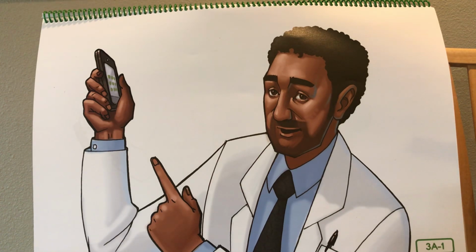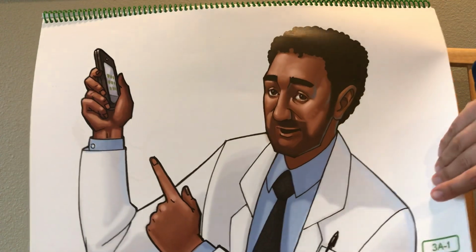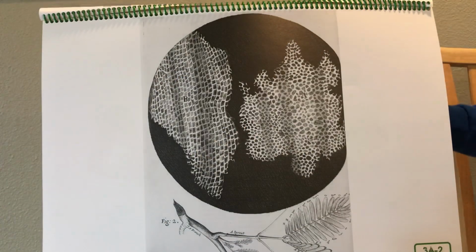Last time, I mentioned a man whose book of microscopic organisms, or living things, influenced the work of Anton van Leeuwenhoek. The man was an Englishman named Robert Hooke.